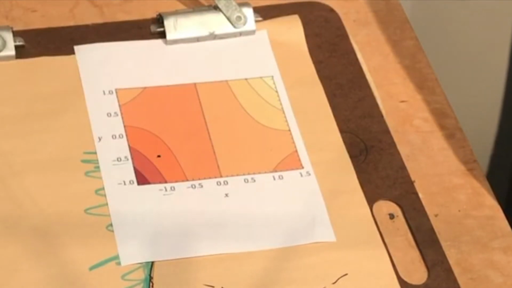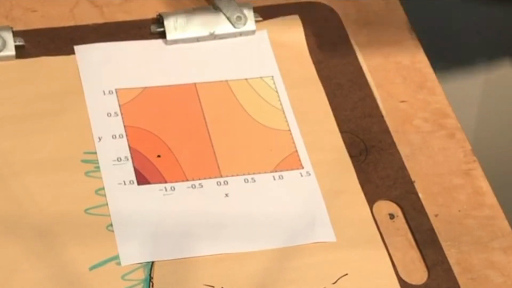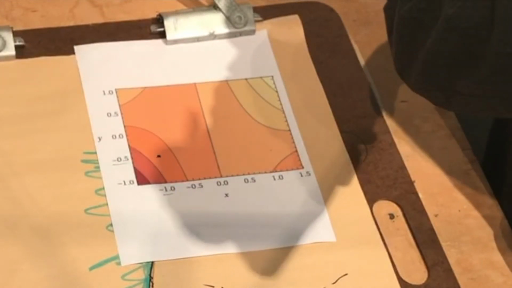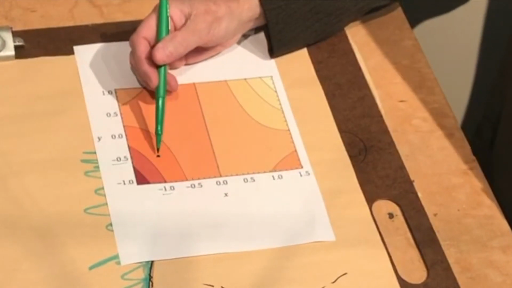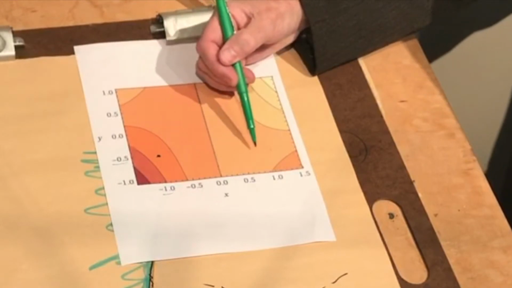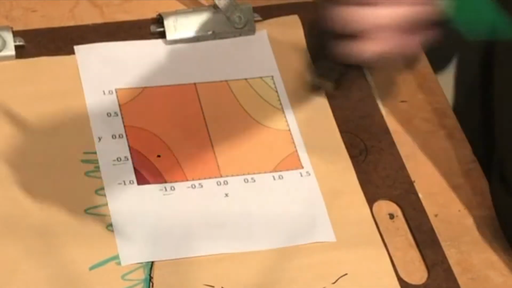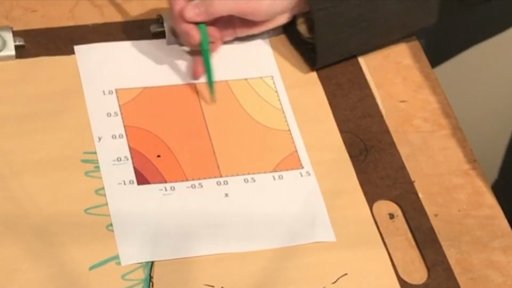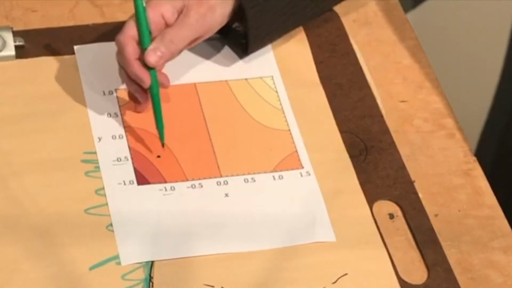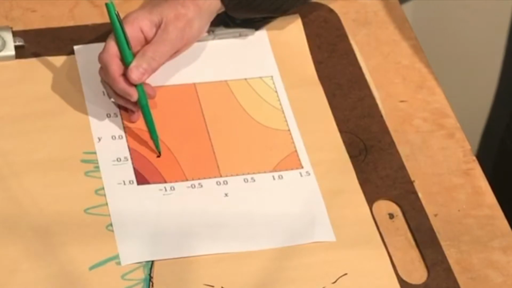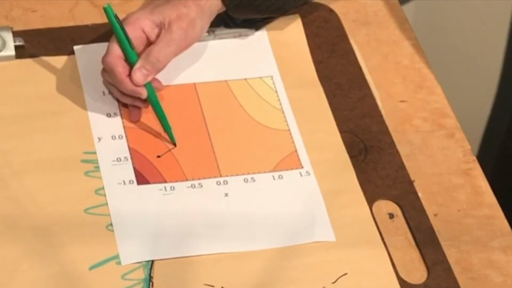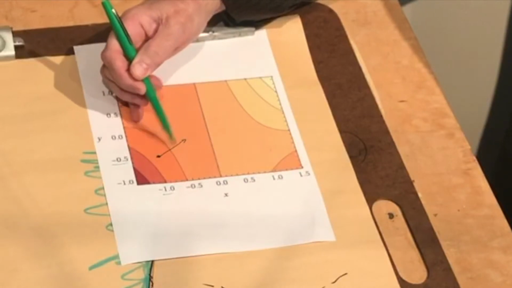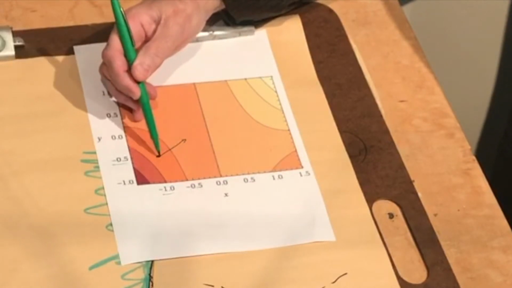Set that point. And if we run those numbers through our vector, we come up with the vector 2, 1. So we go 2 in the x direction, which would put us here, and 1 in the y direction, which would put us up here. And our vector would actually point in this direction. And what you will notice here is that our vector points basically uphill.